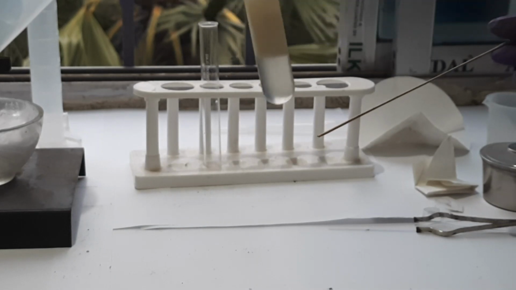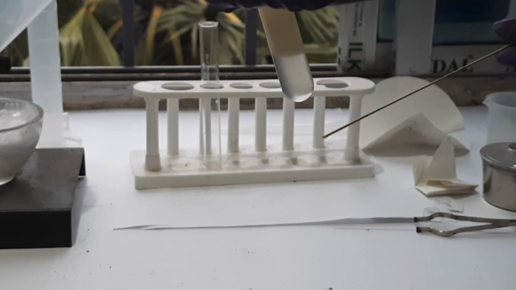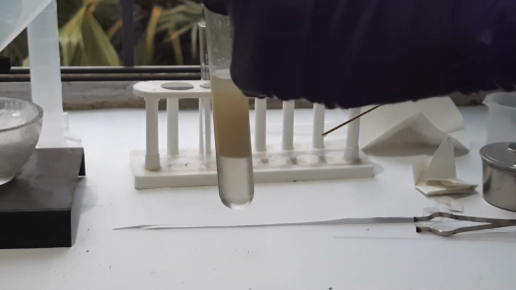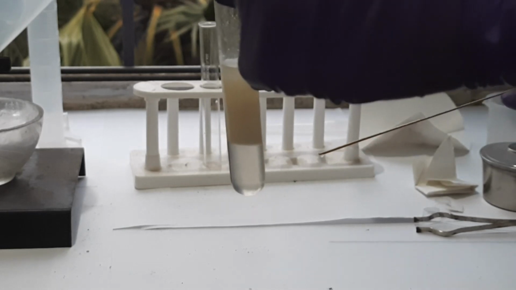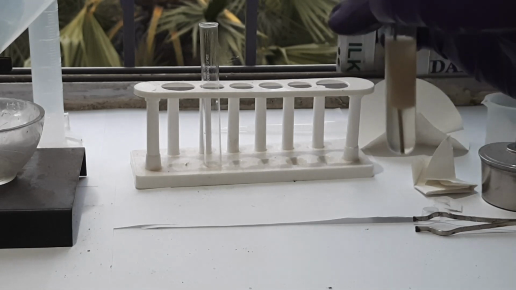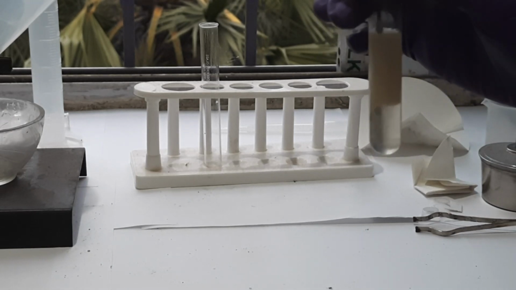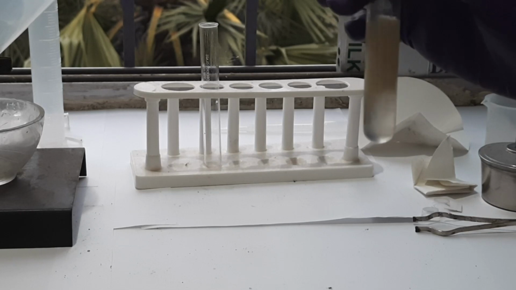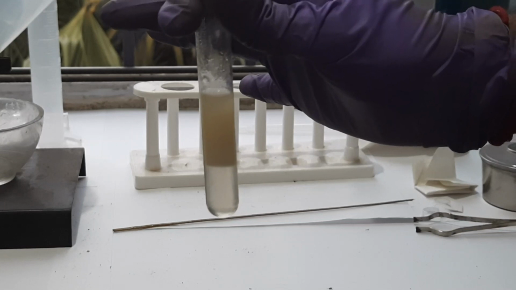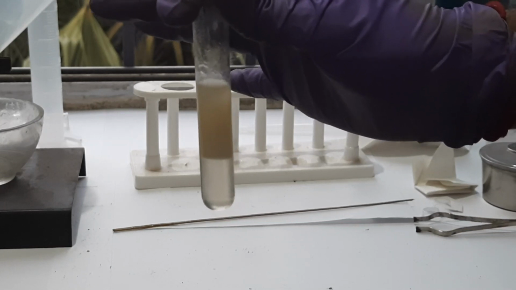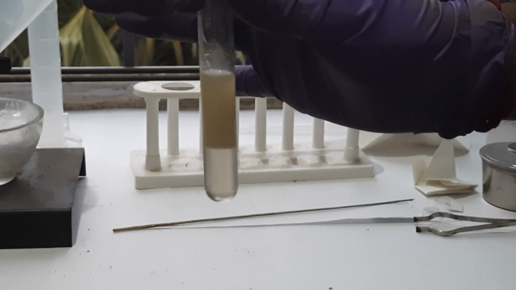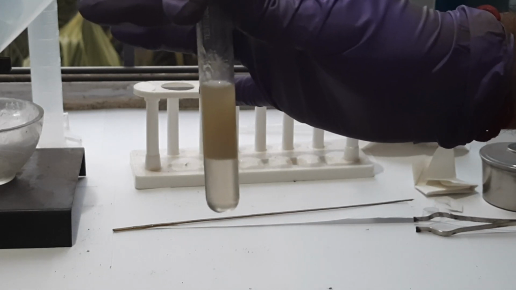Now you can see the production of soap is going on, and one division is visible, a lower portion and an upper portion. We have to stir more to get a better result. Now you can see the upper portion and lower portion are totally divided.